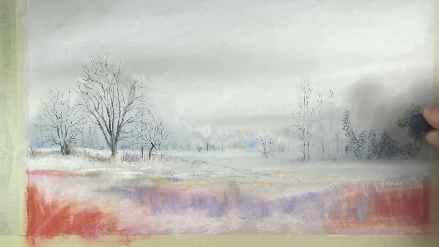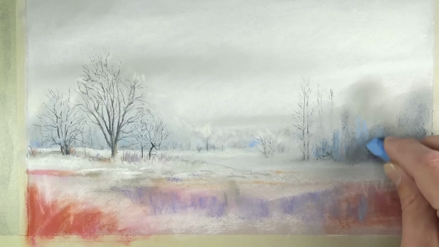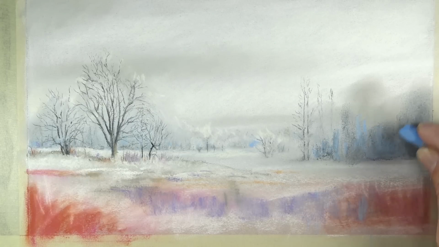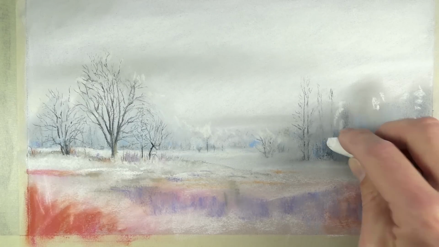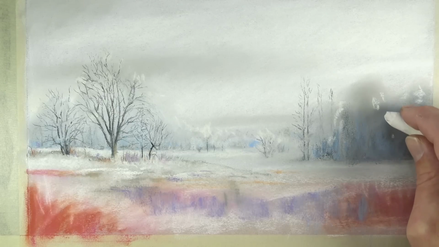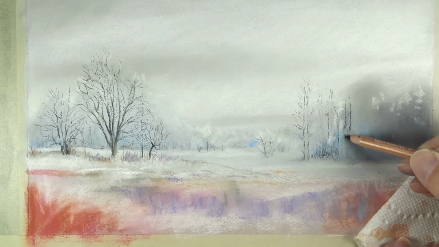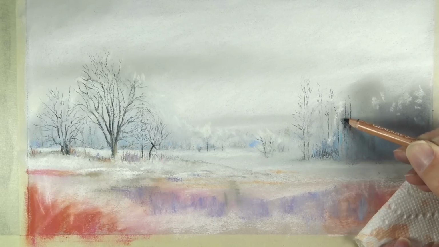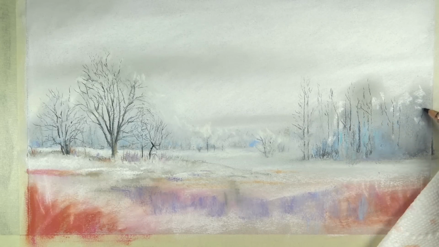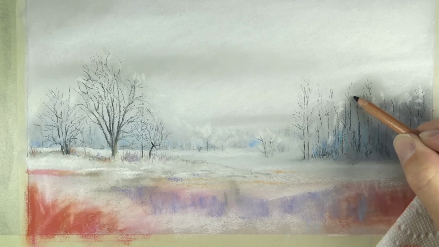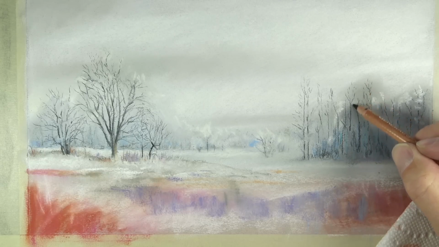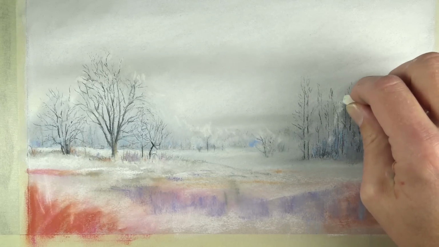The grouping of trees that we're working on at this point is much closer to the viewer, so the shadows are quite a bit stronger as well. So a cool gray is used here that's darker than the warm gray that we've been using. We'll add a few indications of some light peeking in through the distant tree line with a white. And then over the top, we can return with the black pastel pencil, establishing some of the visible details. White is applied across the top of these trees to indicate a bit of the frost and snow.